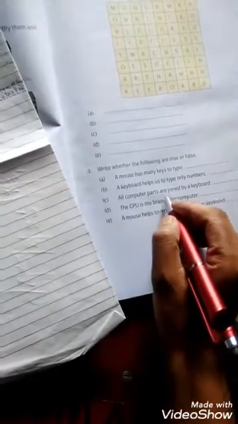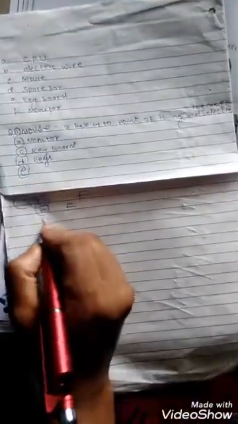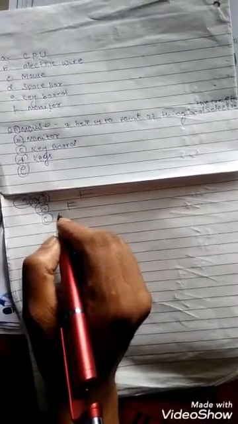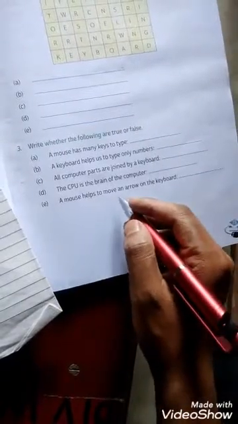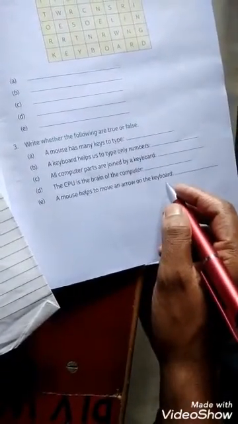Then question number C, all computer parts are joined by a keyboard. That is absolutely wrong, because wires join the keyboard and everything to the CPU, but here it is given keyboard. That's why it is false. Then D, the CPU is the brain of the computer. Okay students, that is the only correct one, true. Then E, a mouse helps us to move an arrow on the keyboard. Yes, but this is also false, because a mouse helps us to point at things. That arrow on the keyboard, that is completely wrong. So only one is true, the rest are false.